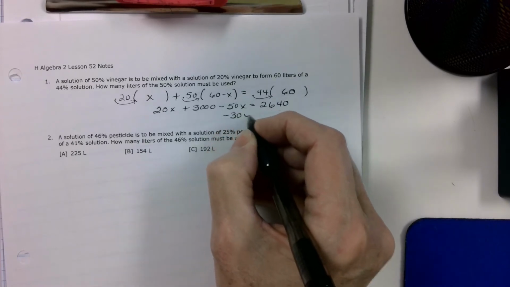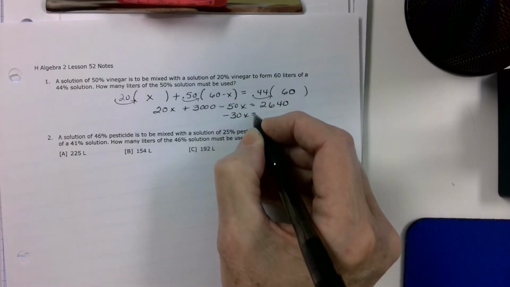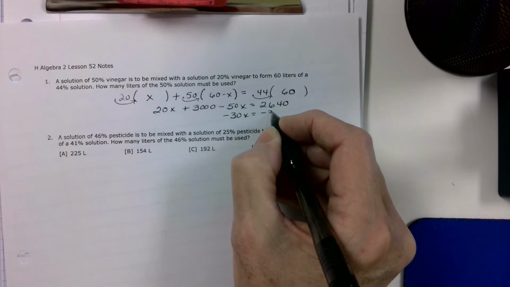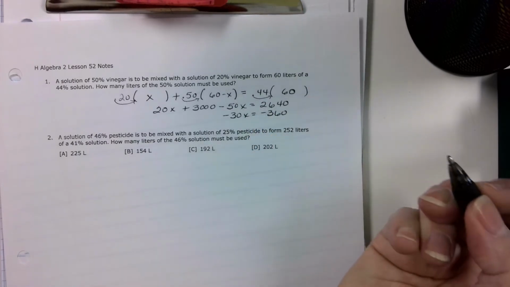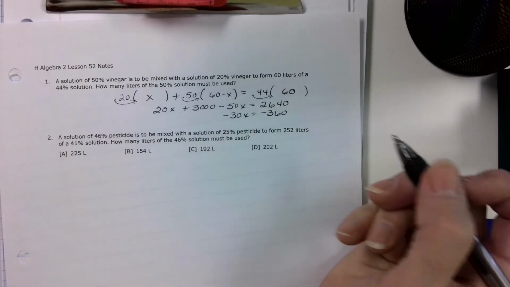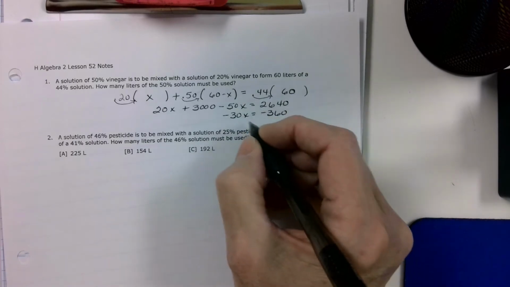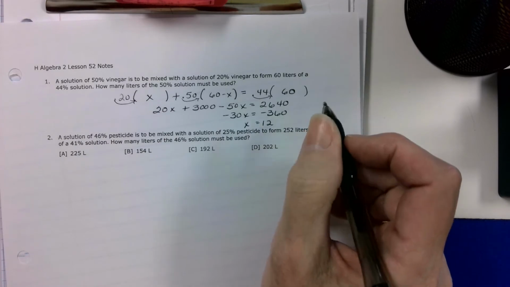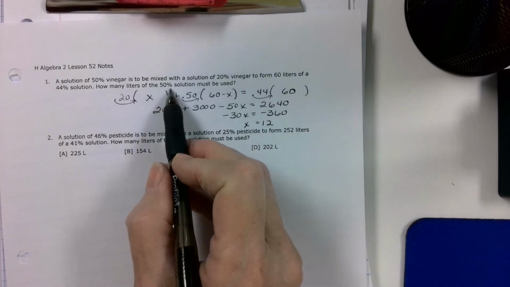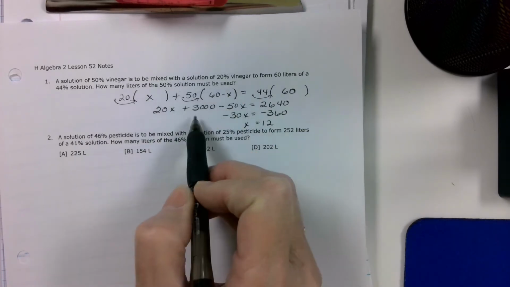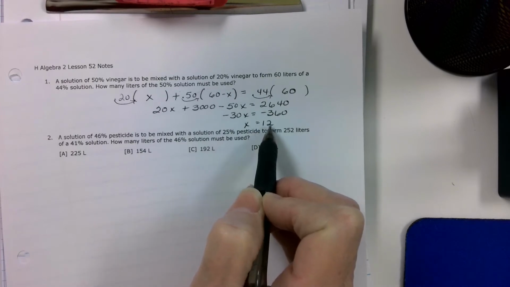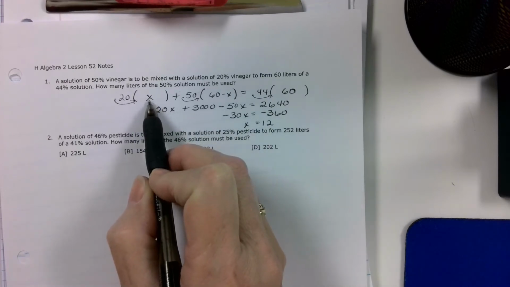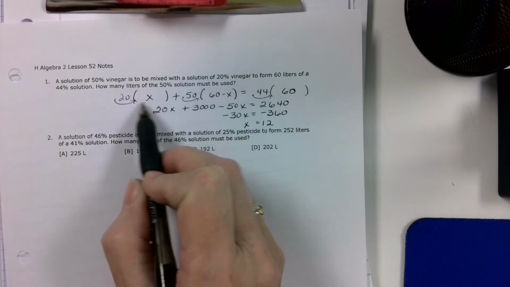Add your like terms and subtract 3,000 from both sides. And you end up with negative 30x equals negative 360. Divide by negative 30 and you're going to get 12. It says how many liters of the 50% solution must be used? Well, this 12 goes here because it's X. So it's 12 liters of the 20%.